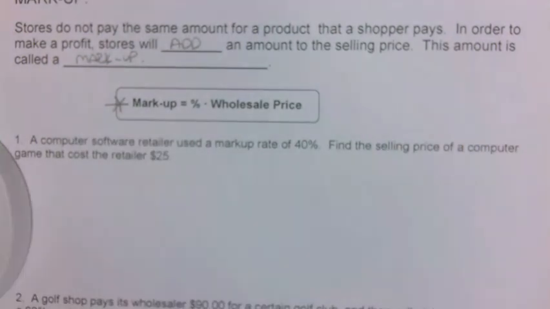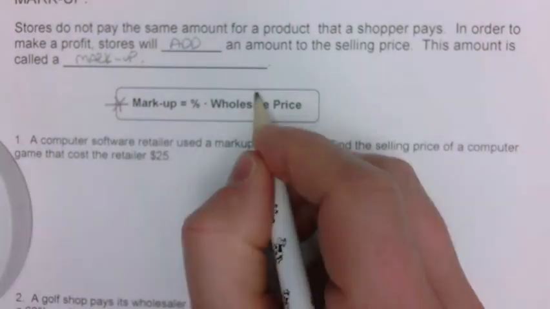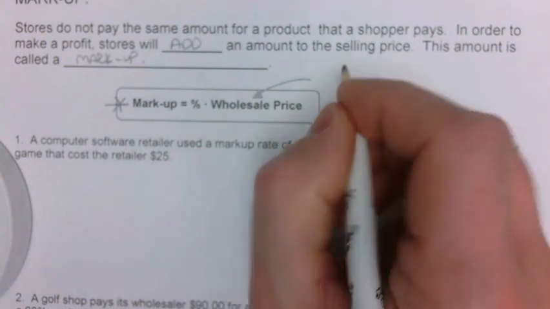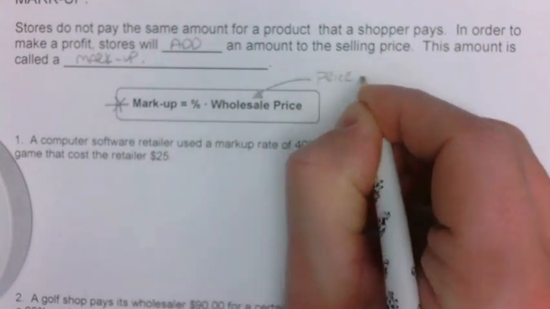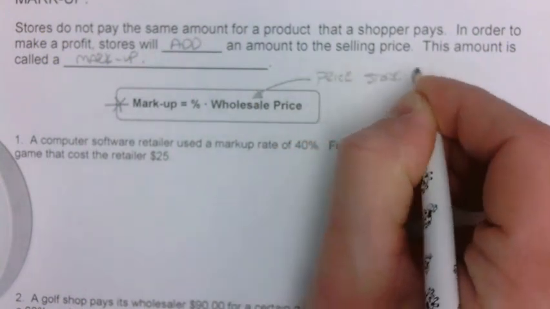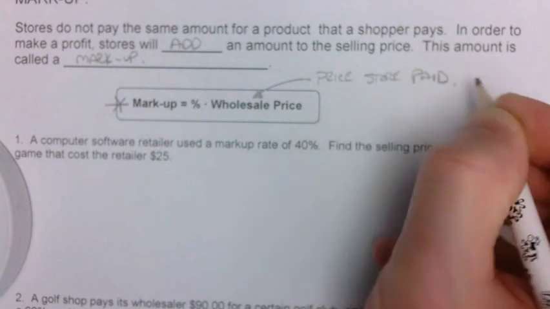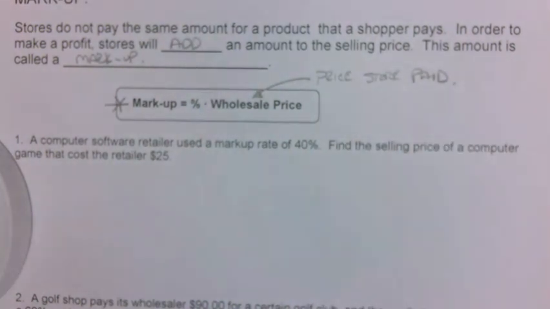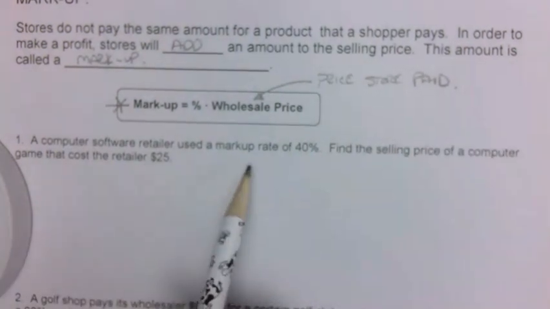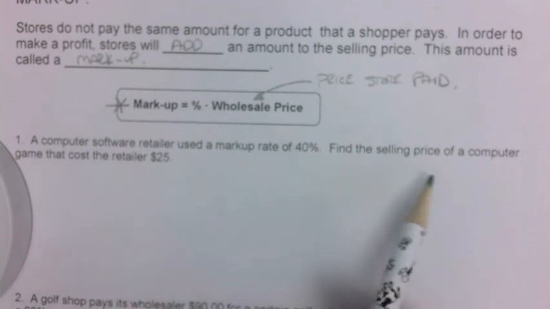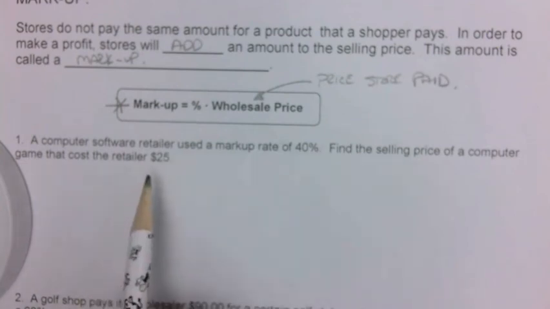Here is our markup equation. A markup is always a percentage of the wholesale price. The wholesale price is the price that the store paid. Okay, we call that the wholesale price, the price that the store paid. In our example, a computer software retailer uses a markup rate of 40%. Find the selling price of a computer game that cost the retailer $25.